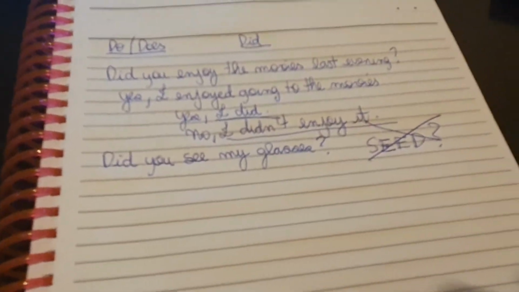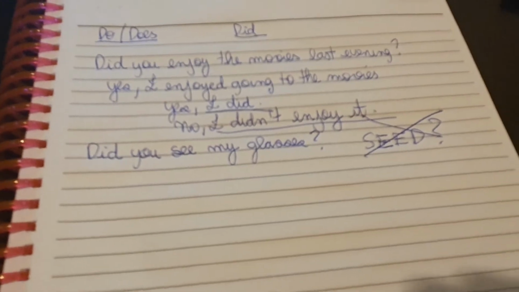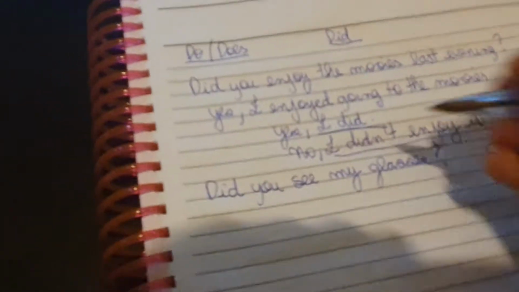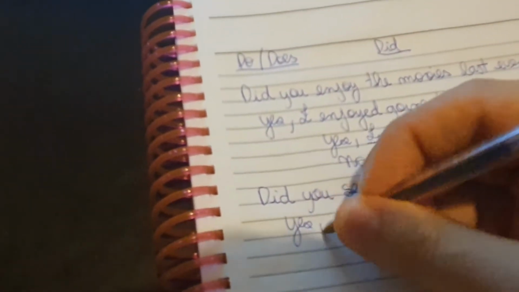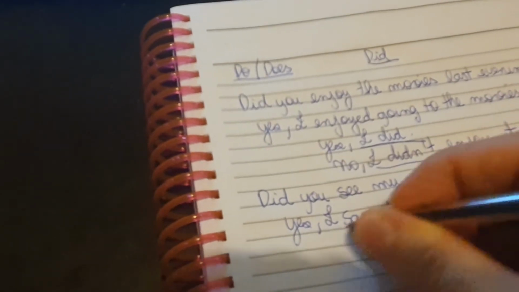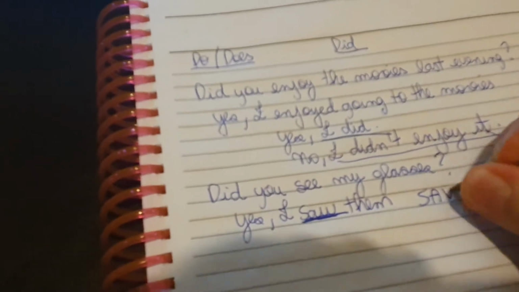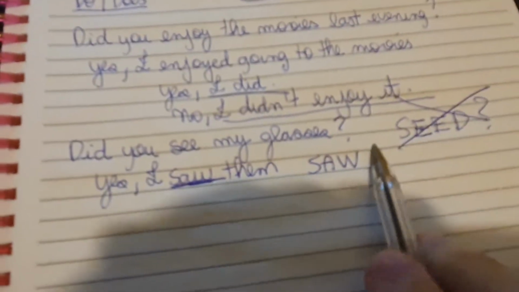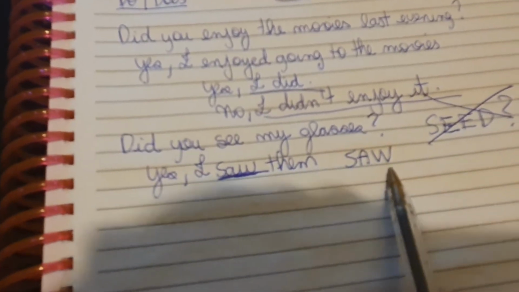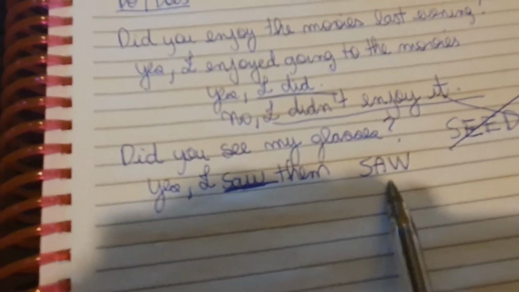As you may notice, see is an irregular verb. So you can't use see plus ed. It's not possible. So you say, yes, I saw them. I saw. S-A-W. I saw them. So the simple past of see is saw. It's an irregular verb, okay?